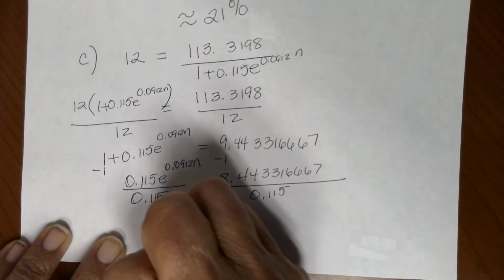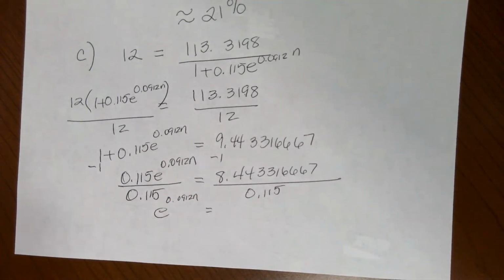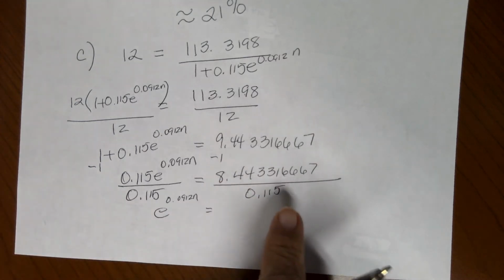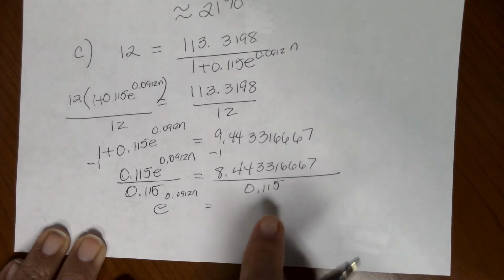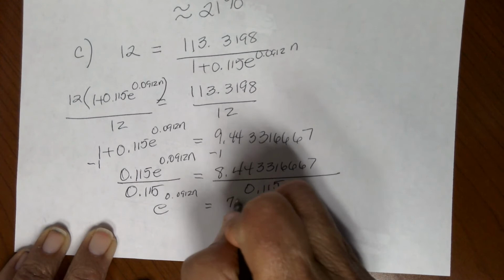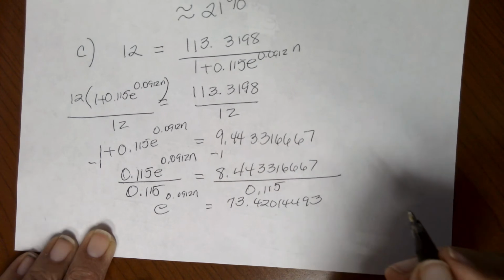That leaves me e to the 0.0912n is equal to this number. So I have 8.443316667 divided by 0.115. Now be careful with trying to round your numbers here. You don't want to round these anytime that you're working in the problem. That's why I'm saying write out the whole thing, because rounding can mess up what you get as a decimal. And I believe on Pearson it also tells you do not round until the very end.